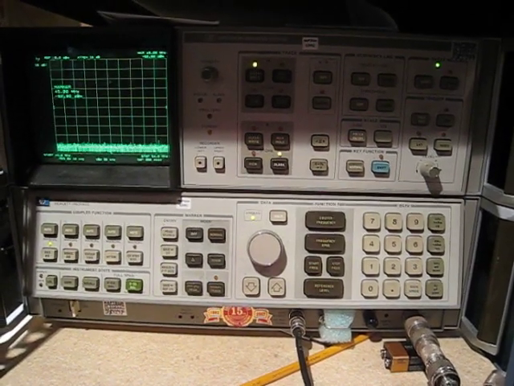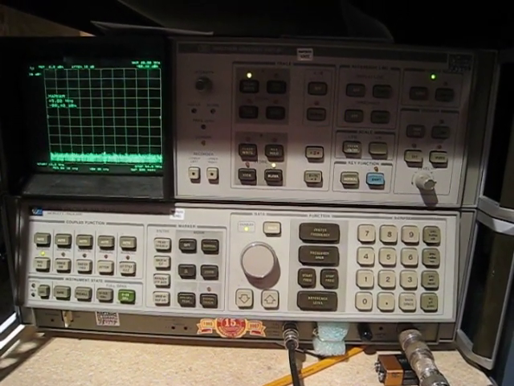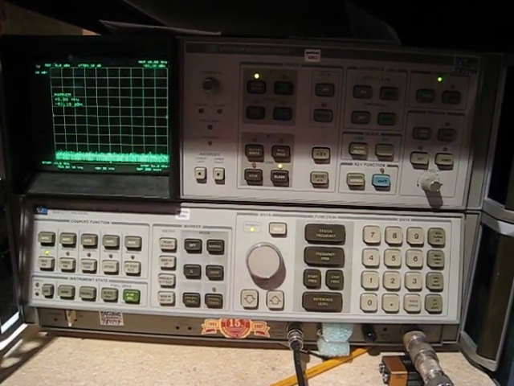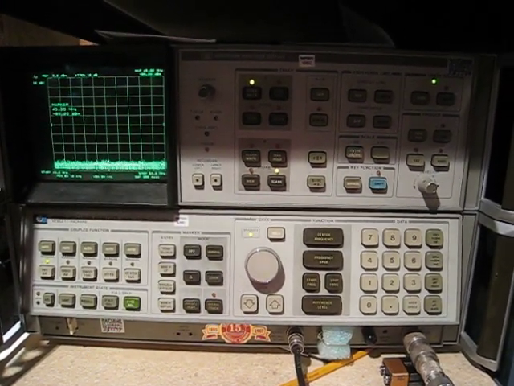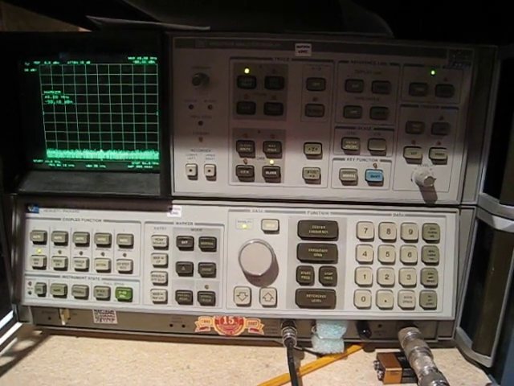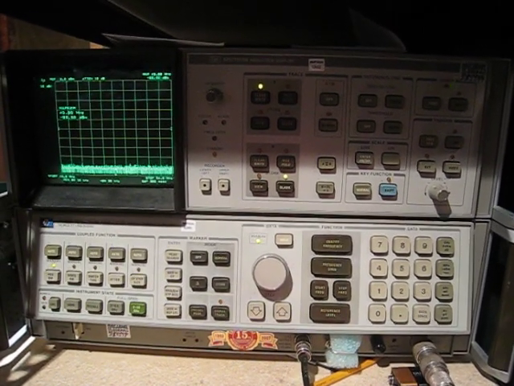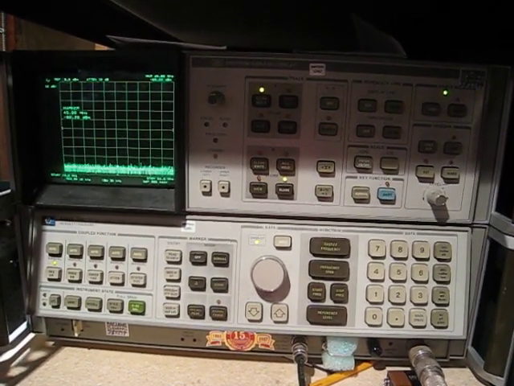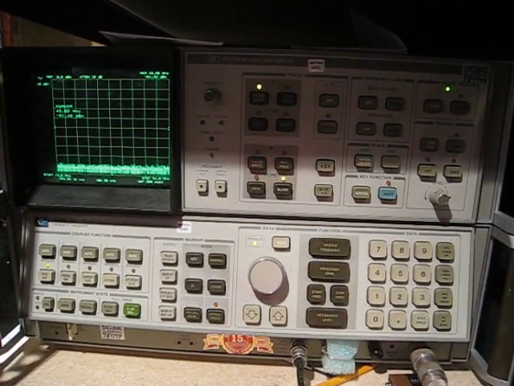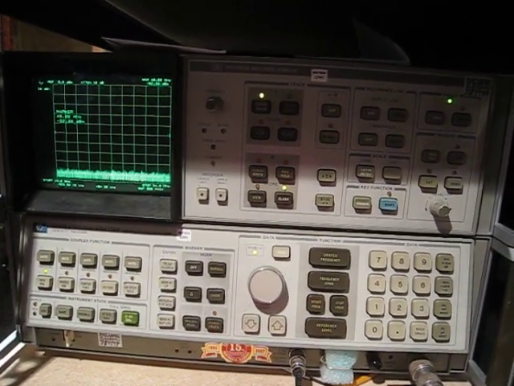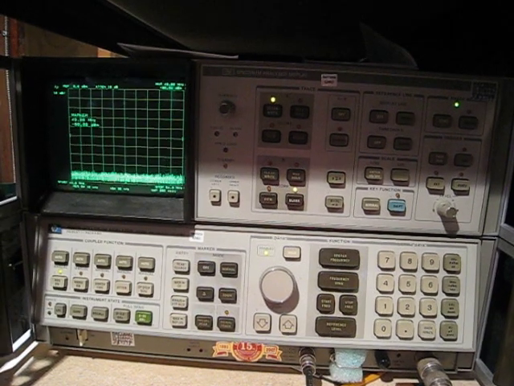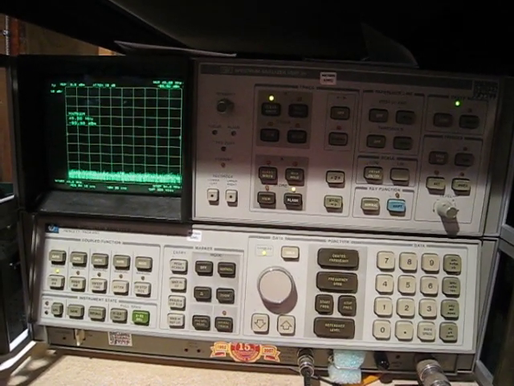This is a look at the nature of a narrowband signal, and what we're going to be using here is an HP8566B spectrum analyzer, somewhat dated but very popular in its time. And we're going to be looking at the exact same signal that we were using in the demonstration when we were tuning the radio to a narrowband station.